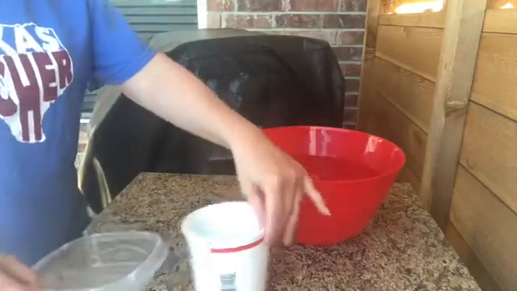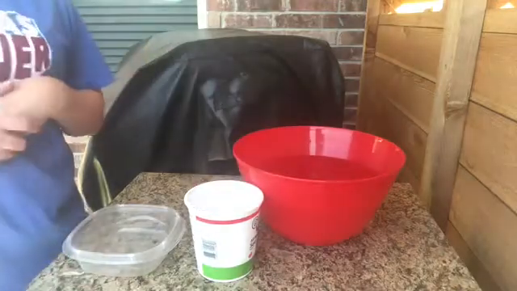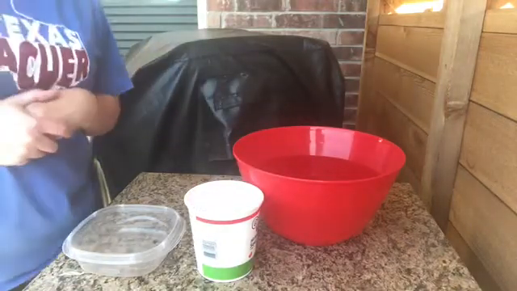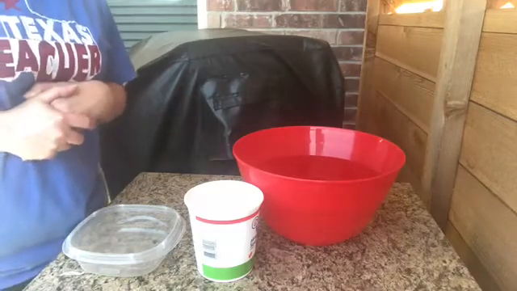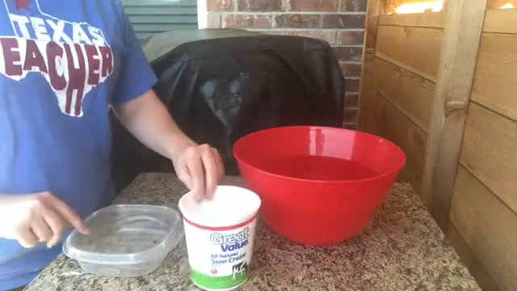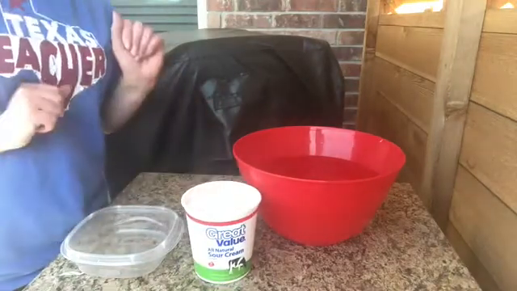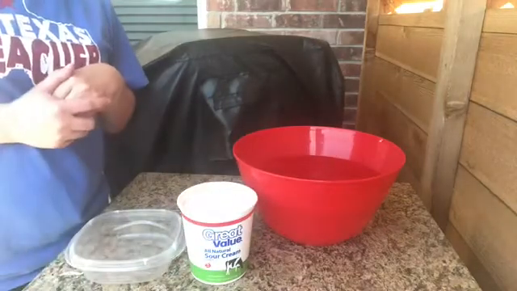So I wanted to show you. I went through my cabinets and I found these 2 containers, and I was curious if one of them held more than the other. When I look at them, I think that this one is going to hold more than this one because it's taller. It's a lot taller than this one. So I was curious to see.